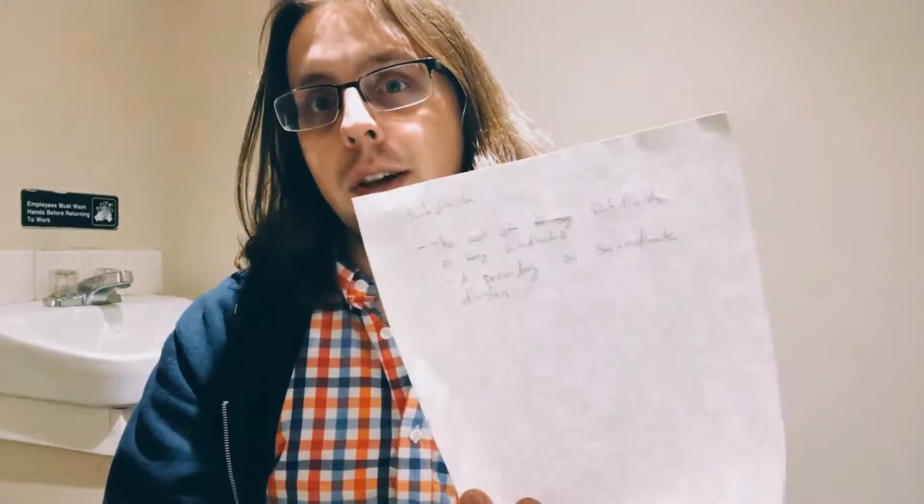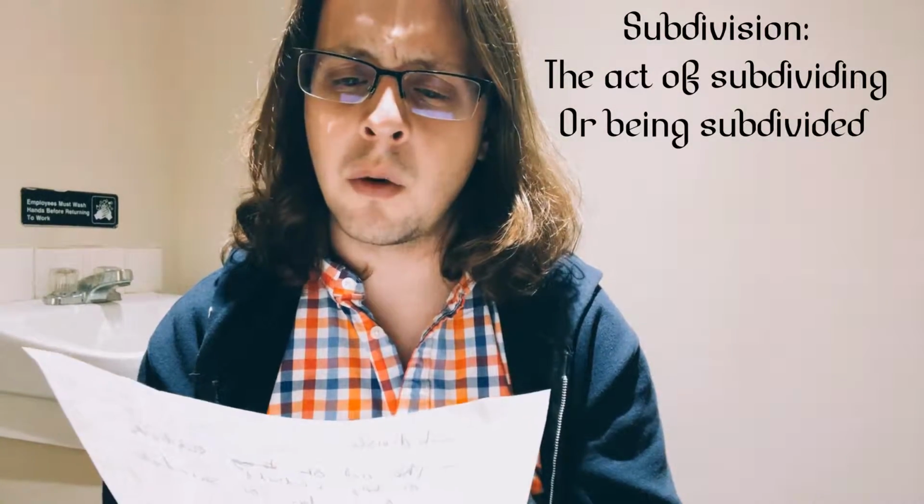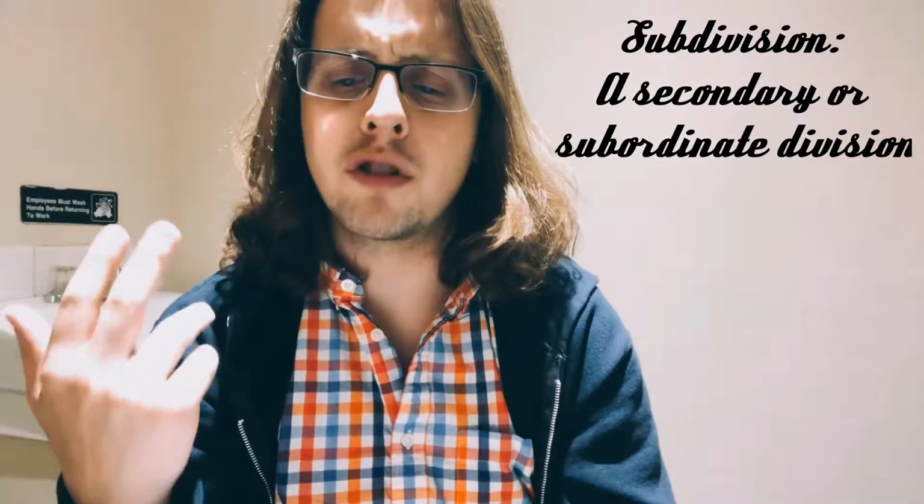Today we're going to be talking all about subdivisions. So what is a subdivision, you may ask? Well, thankfully, I looked it up. Subdivision: the act of subdividing or being subdivided; a secondary or subordinate division. Okay, that makes sense, because we're going to be talking about what happens when you put a bigger and bigger microscope on a beat.